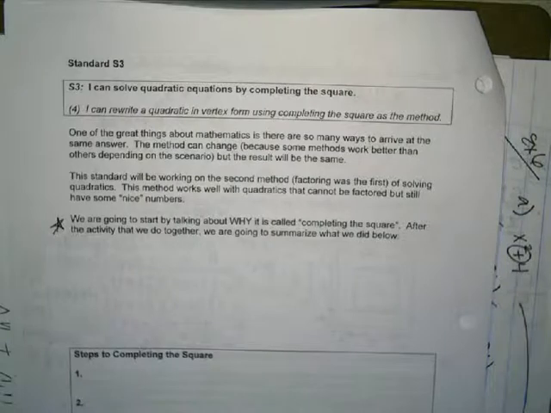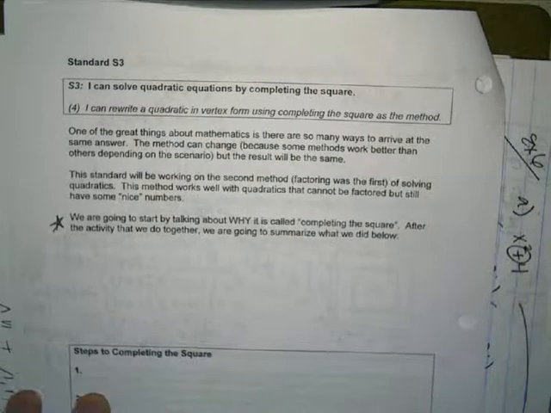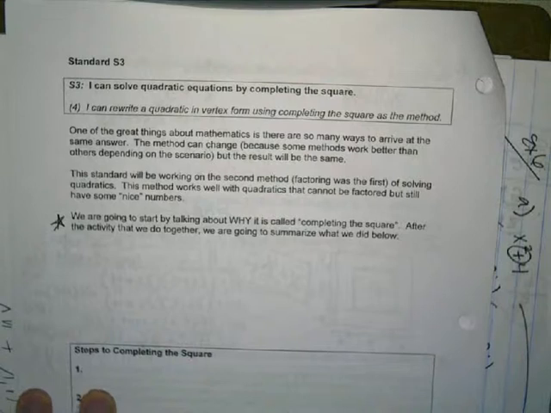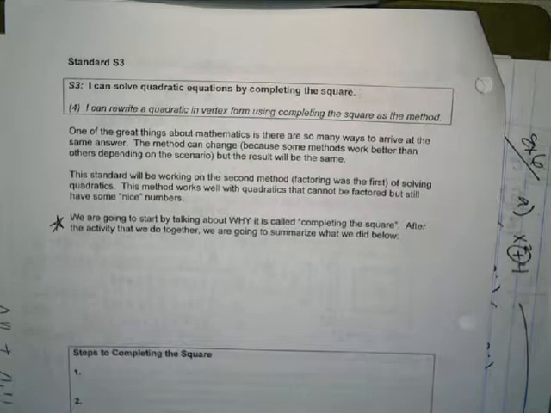Alright, so one of the great things about mathematics is that there's many ways to arrive at the same answer. The method can change, and the reason the method can change is because some methods work better than others, but the result will be the same. The standard will be working on the second method. Factoring was the first, of solving quadratics. This method works well with quadratics that cannot be factored, but still have some quote-unquote nice numbers. By nice numbers, I mean like not decimals or fractions or anything like that.